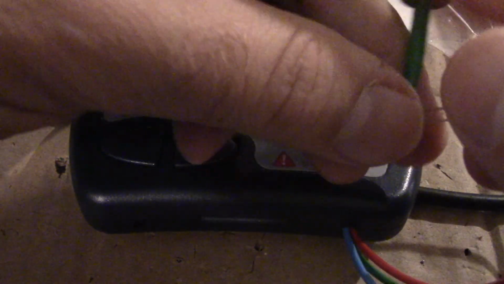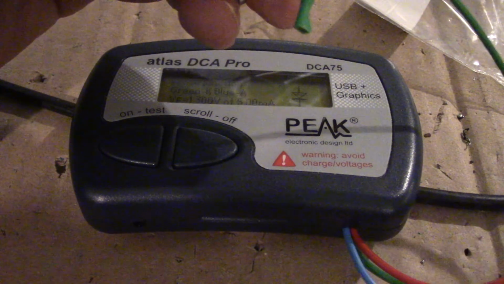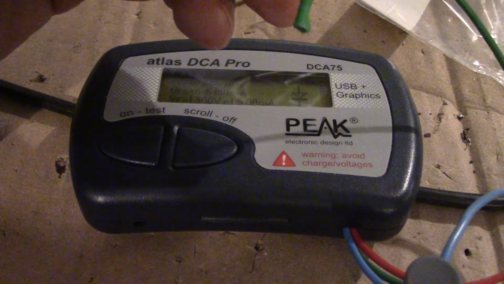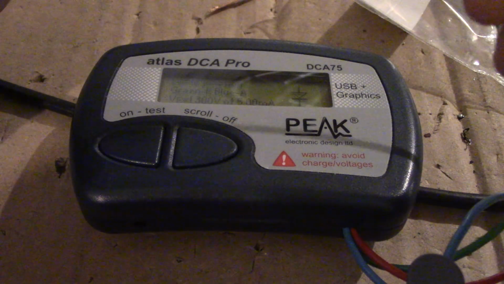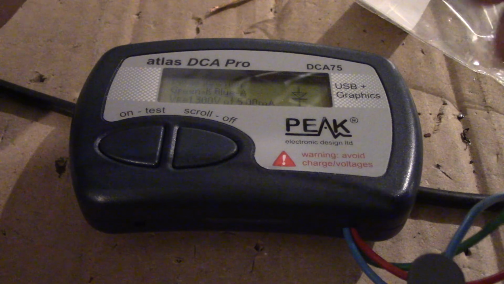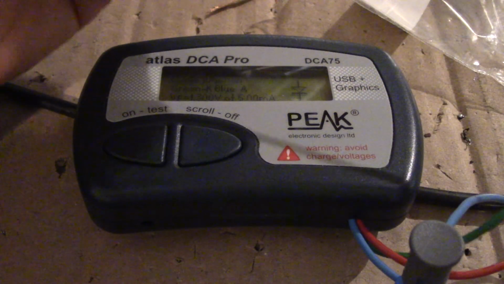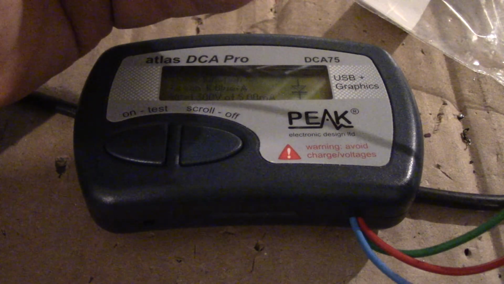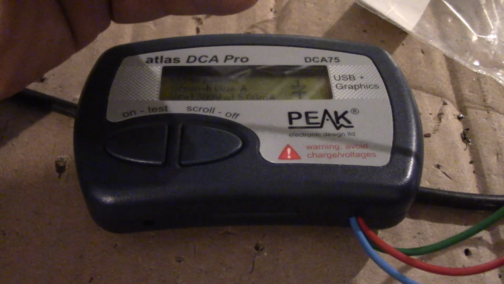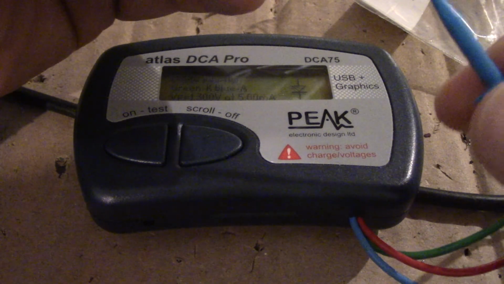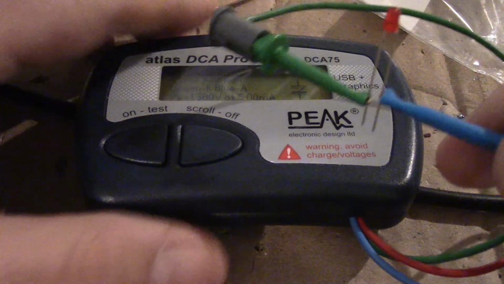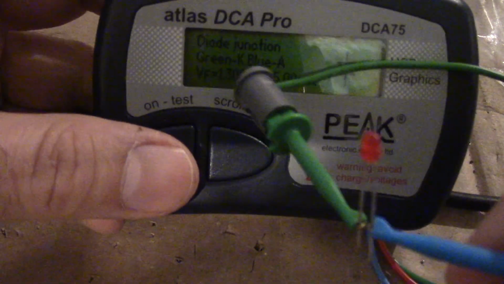Now let's disconnect this and hook up the red LED. By the way, the DCA Pro doesn't care which leads you use to hook up to it. It automatically figures out what you're actually doing.